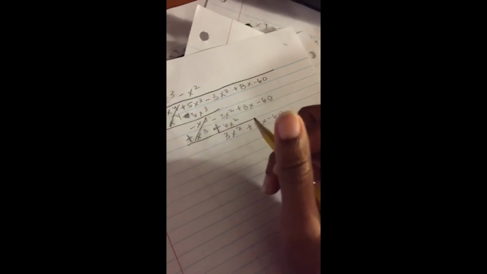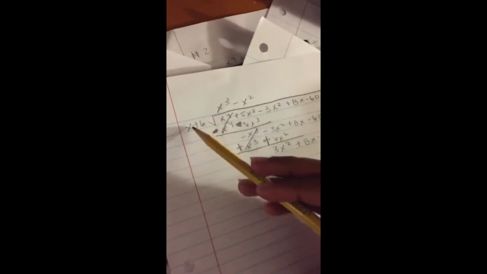Okay, how many times does x go into 3x squared? It would be plus 3x. So then you put 3x squared, 18x. Okay, these signs are originally positive, but you change these to a negative, so negative, negative. These terms cancel out, and you are left with negative 10x minus 60.